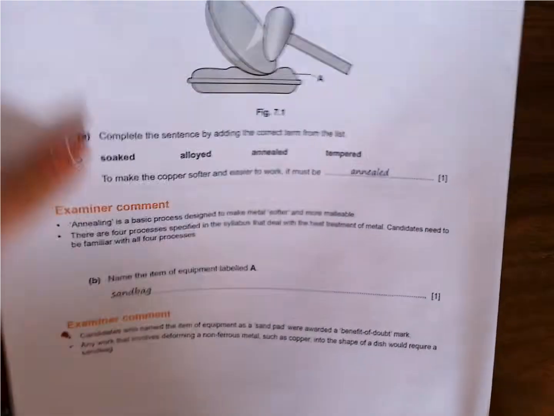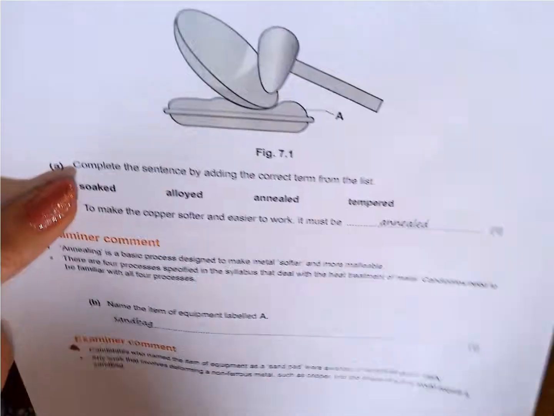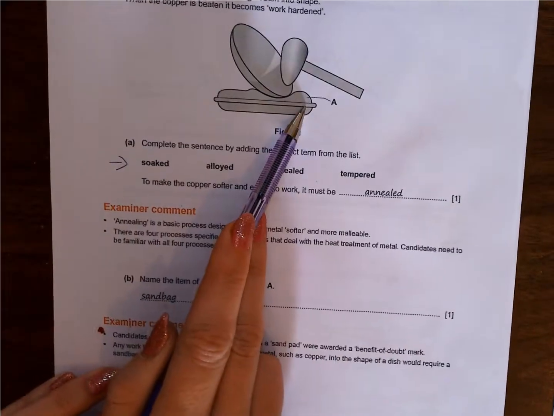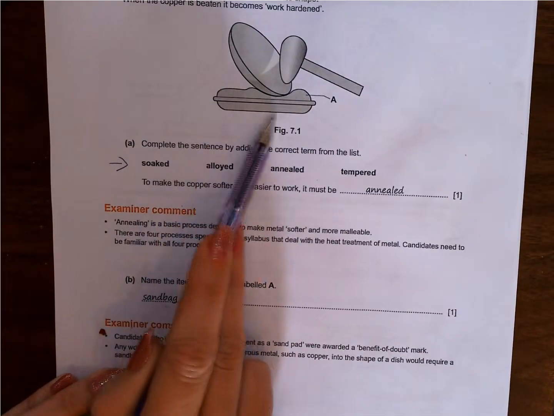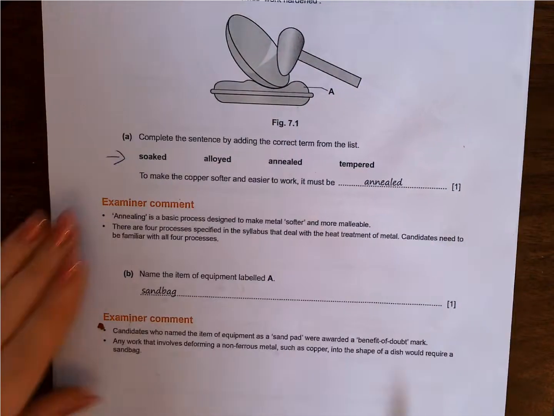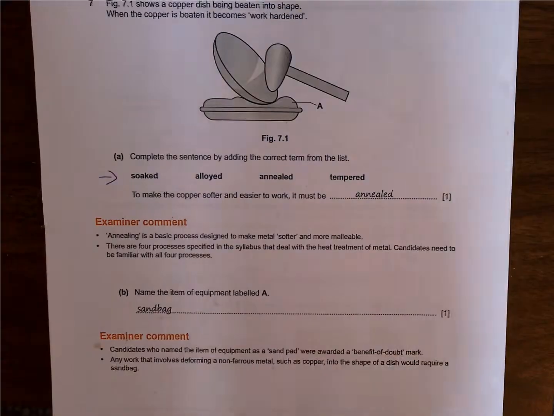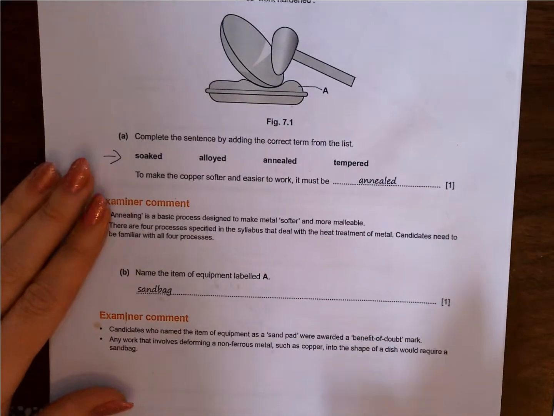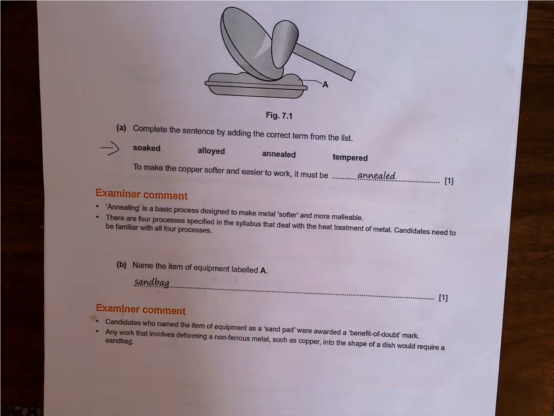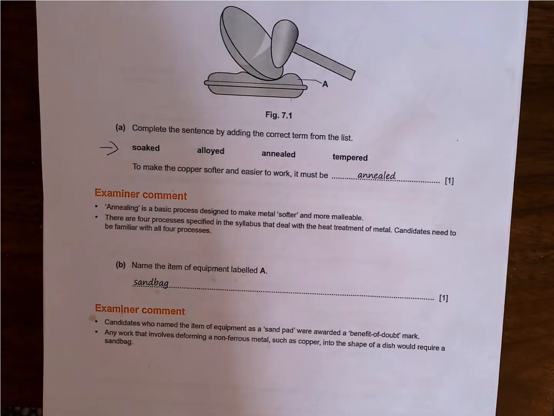Then name the item of equipment labeled A. Going back to the picture, you need to label that, and that is a sandbag. Candidates who named the item of equipment as a sand pad were awarded a benefit of doubt mark.